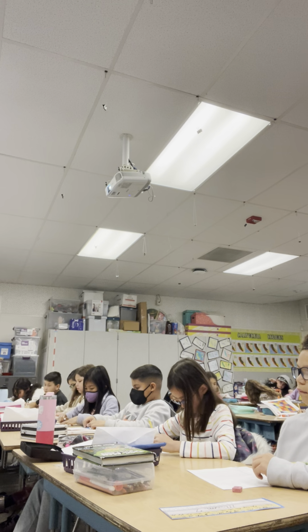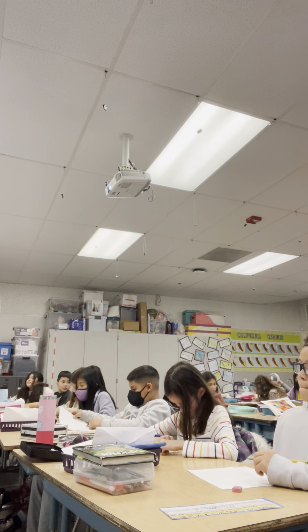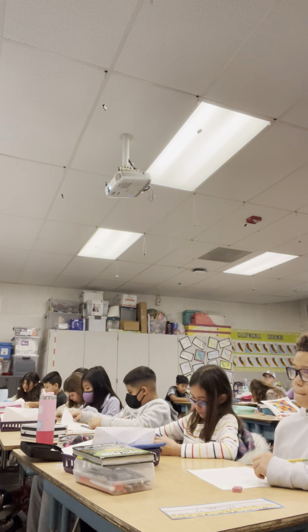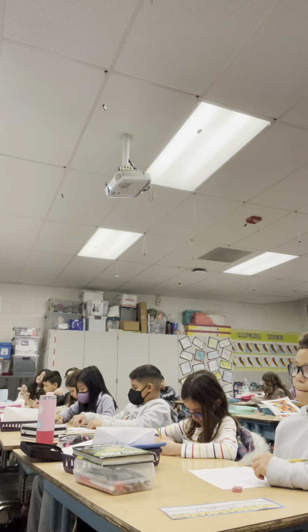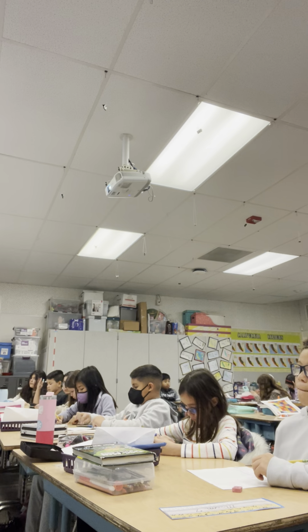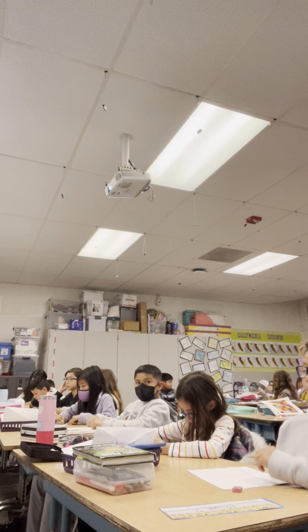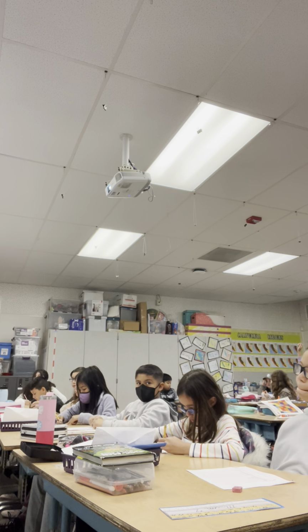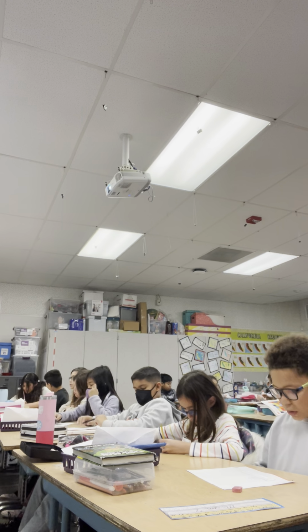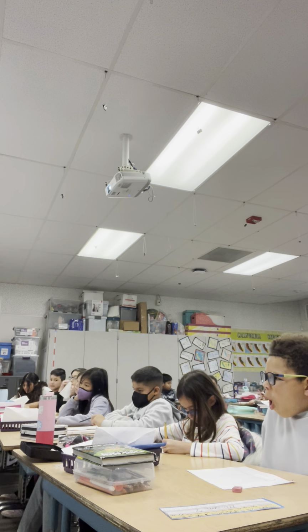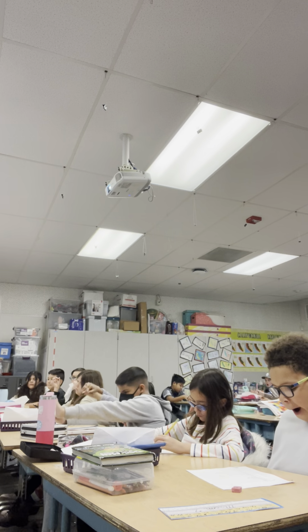Okay, so now we plotted everybody's crayon, right? Okay, and what do you guys see? What does our line plot show? What does this information that we just did show us? Yeah, how long everybody's crayons are, right? So this information quickly tells us that, and it's easy for us to share the information.